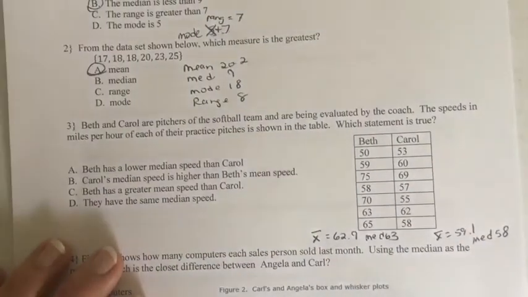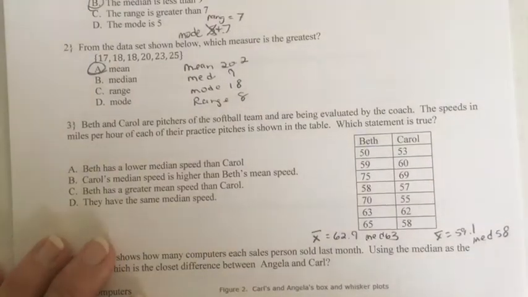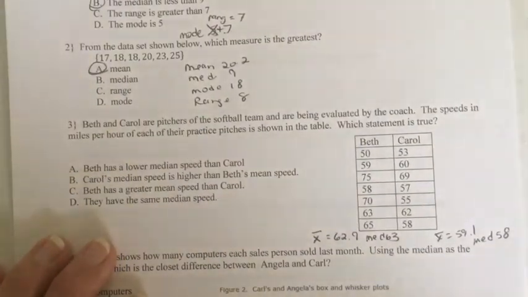If you're not sure how to enter those in the calculator or do them manually, that's probably a good time to call me and let me explain it to you. All right, let's check to see which answer is true.